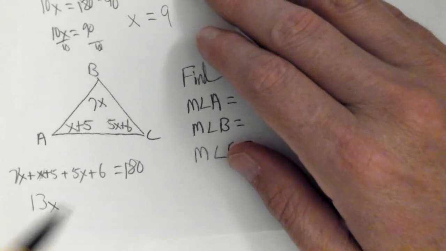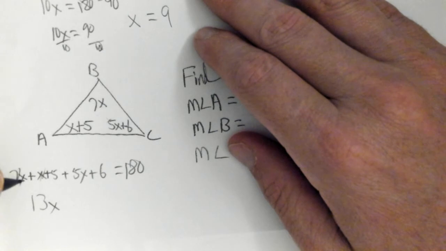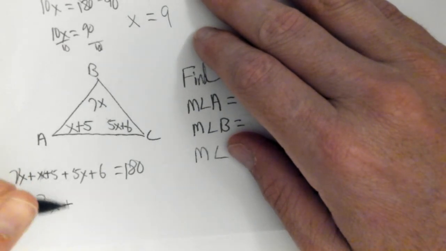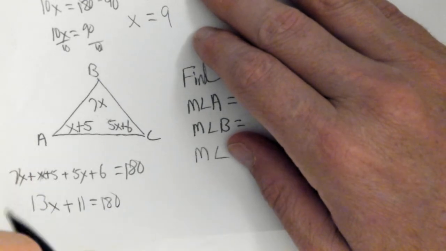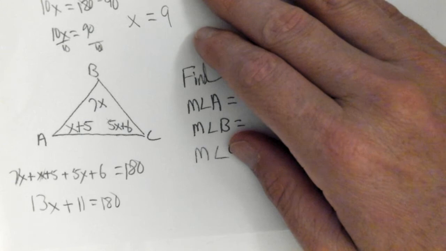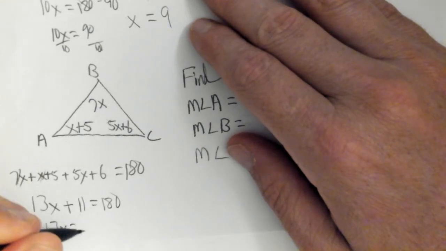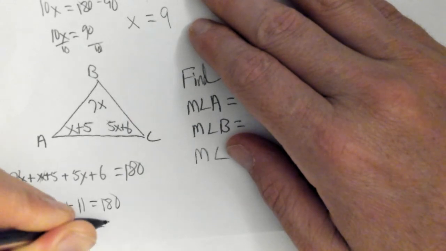So we've got this accounted for. 13x now is going to be plus 11 behind it, because 5 plus 6. And still got 180 over here. We're ready for the 11 to move to the other side. 13x is equal to 180 minus 11.